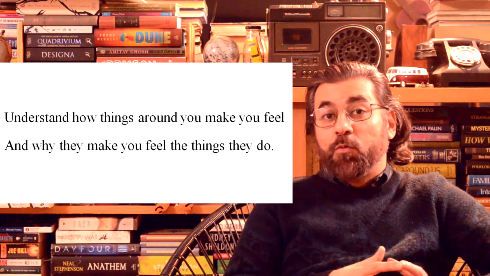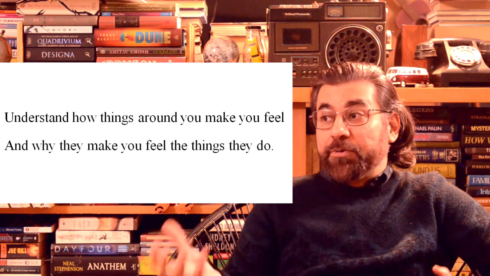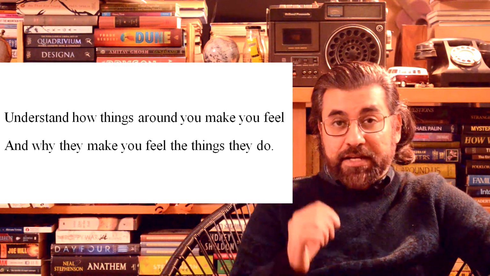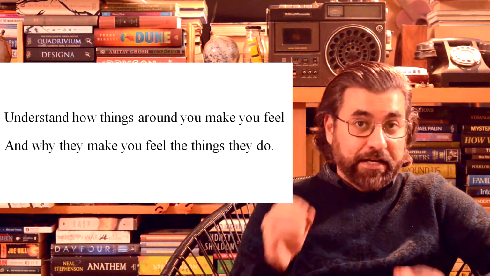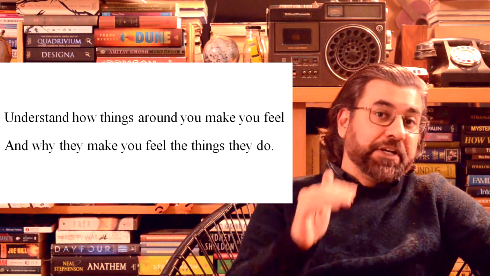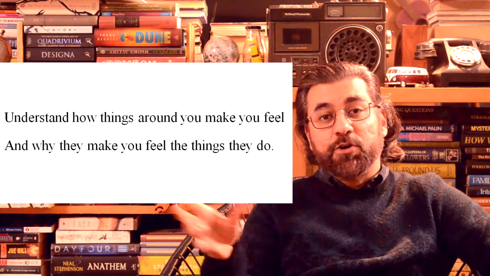How would you achieve that? The key is to understand how things around you make you feel. What kind of memories do the places around you bring for you? And then understand how they are accomplishing that. Why is a particular space making you feel the way you are feeling? Why is it bringing back the memories that it is bringing? If you're able to decode that, only then can you create designs in which you can infuse particular feelings in the people who will be visiting those places.